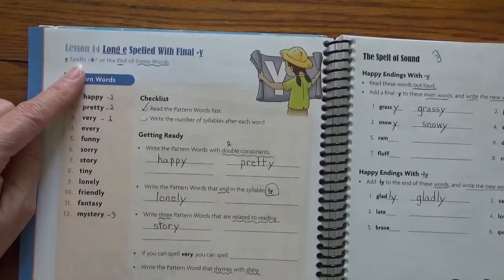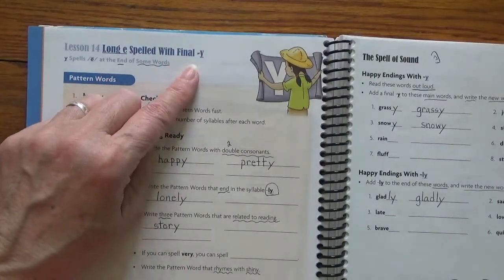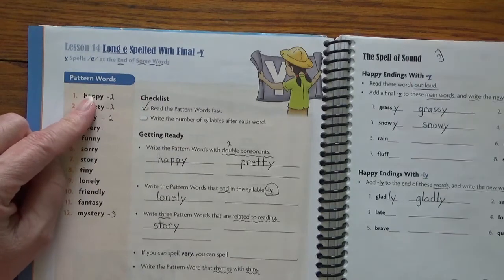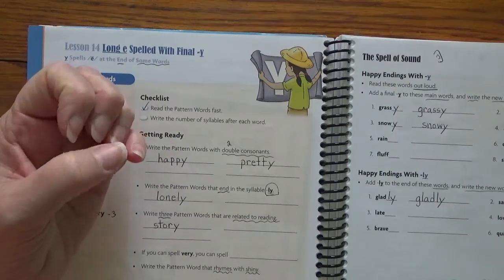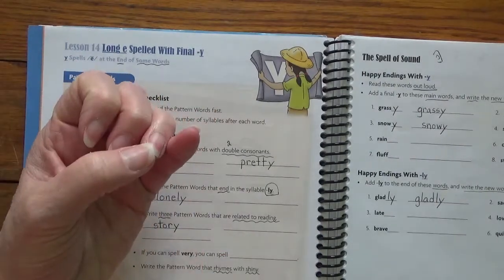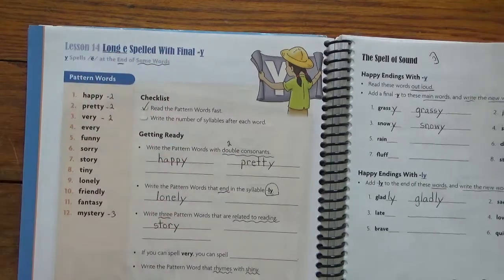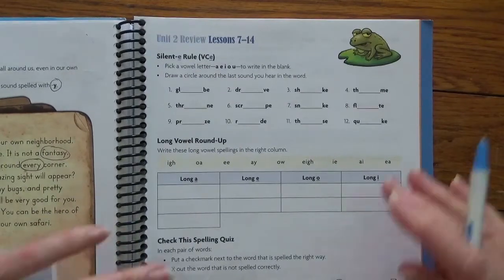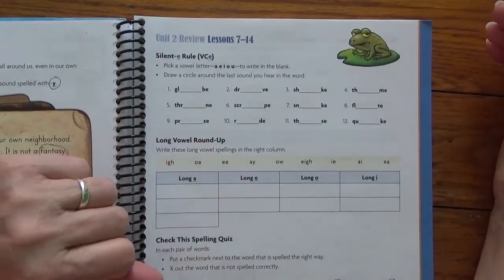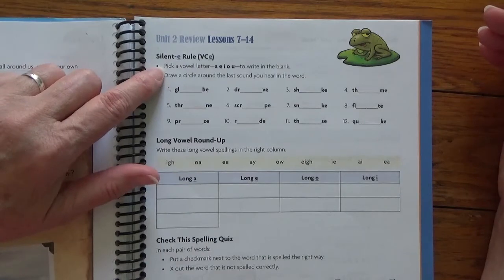And then we finished up with lesson 14, long E spelled final Y in multisyllabic or many syllable words. Instead of just one where it was an I, now the Y is acting like an E at the end of some words. And that takes us to our unit review. So you got to think about all those vowel pairs that we learned about and the silent E rule.